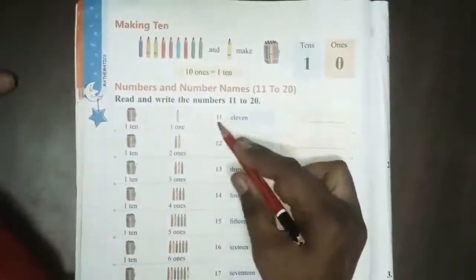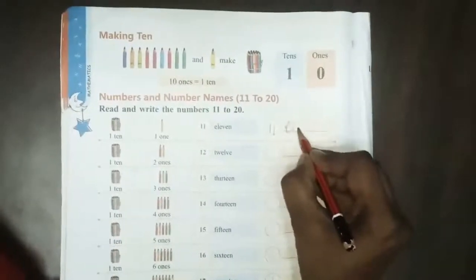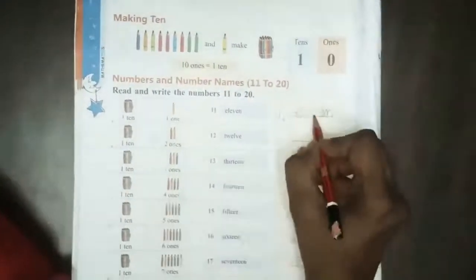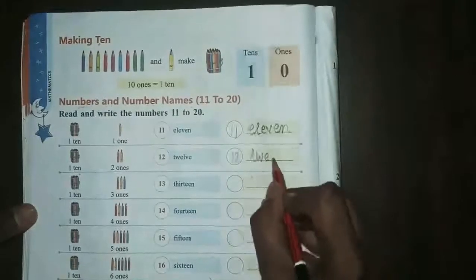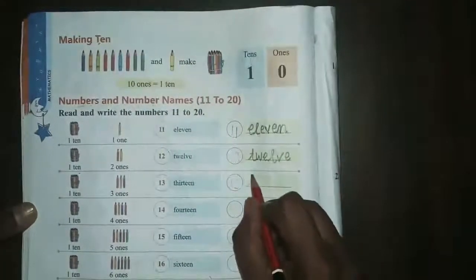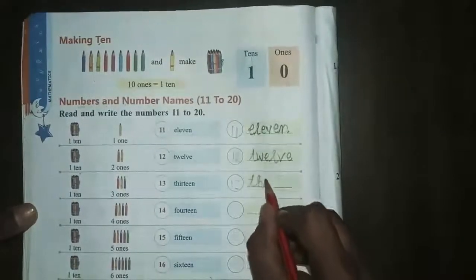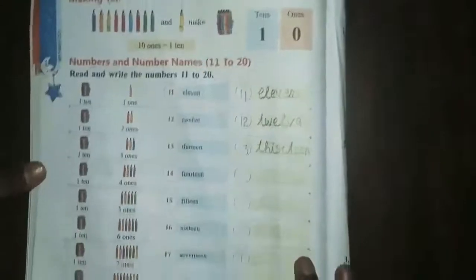Okay, now it's our page number 16. So we have to fill this page. So it's 1 ten, 1 one, 11, or you can also say 10 and 1 is 11. E-L-E-V-E-N, 11. 10 and 2 is 12. T-W-E-L-V-E, 12. 10 and 3 is 13. T-H-I-R-T-E-E-N, 13.